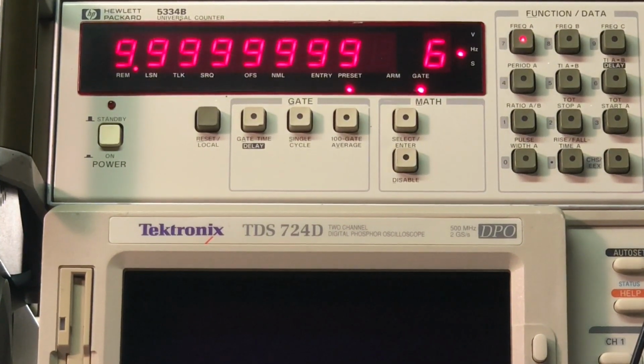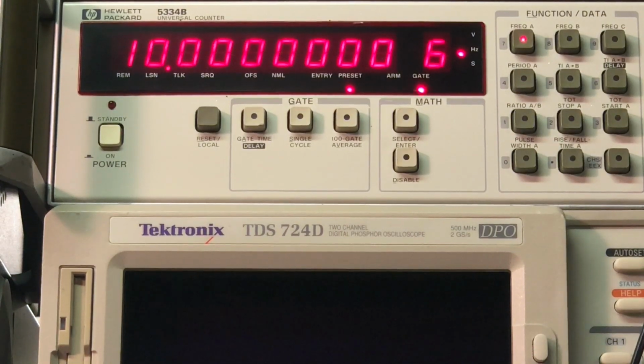Okay, here we are about 10 minutes later, and you can see how the frequency has stabilized to the way it's showing on the frequency counter. All nines or toggles over to 10, not a problem with that. So it's right at 10 megahertz, so looking very good.